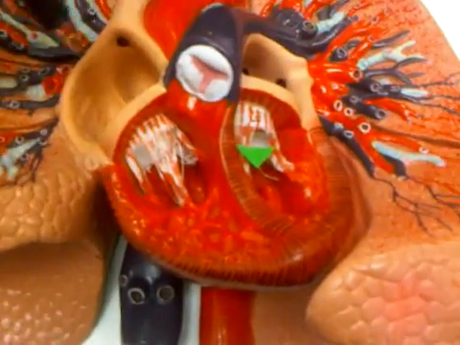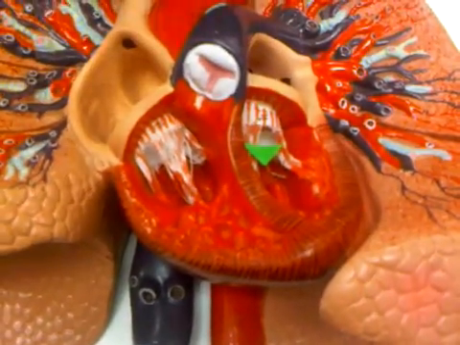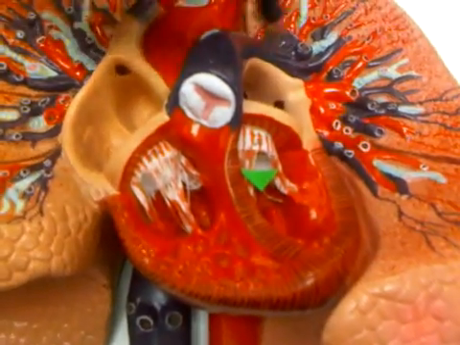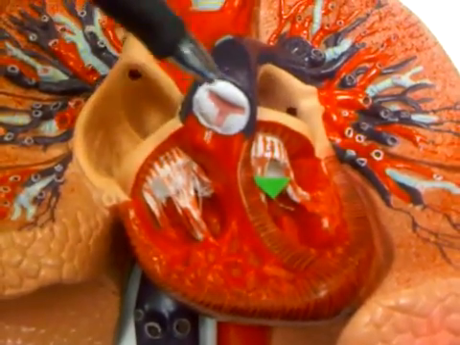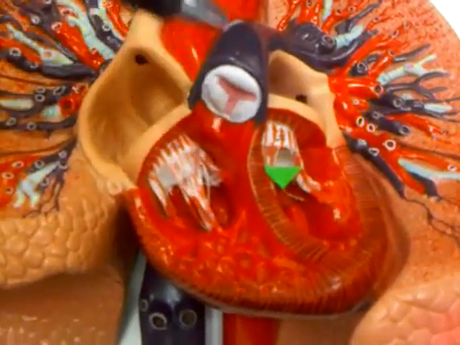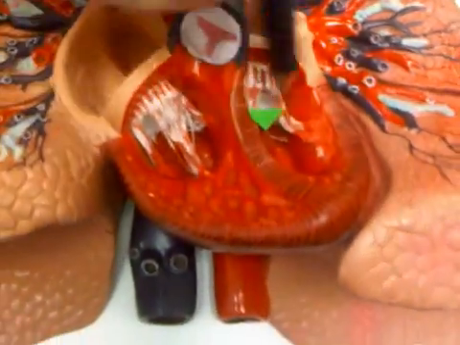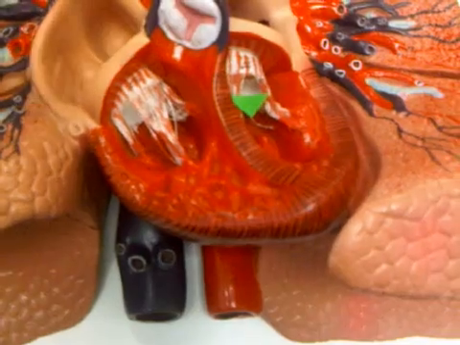The right side of the heart is a low pressure system. The left side is a high pressure system. The left atria still has low pressure inflow from the pulmonary circuit. But like I said, the volume of the blood in each chamber is basically equal.